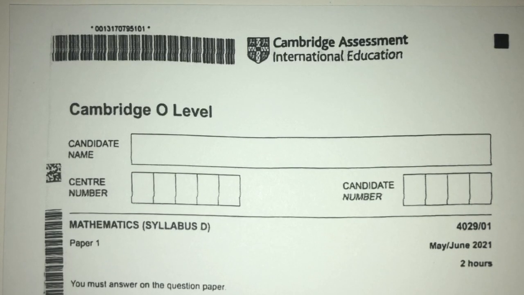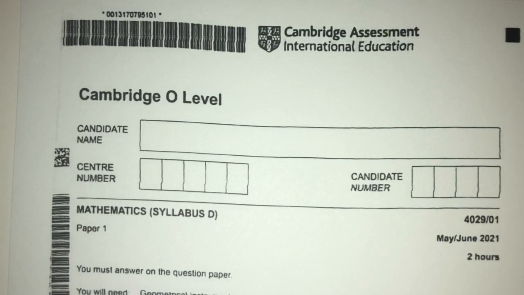This one is paper 1 of May-June 2021. This is the paper 1 that we had recently in Mauritius, and it was sent to me by one of the subscribers. Now, with that being said, let's move on to the questions.